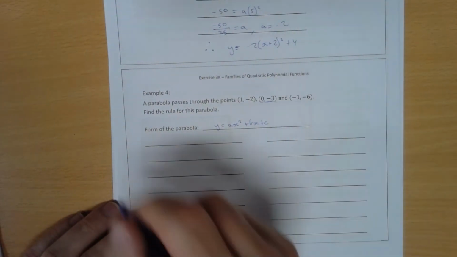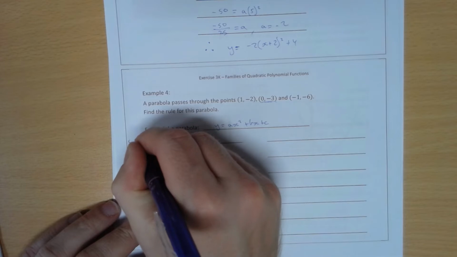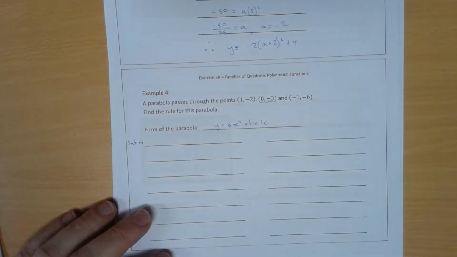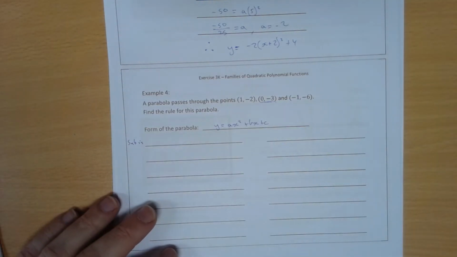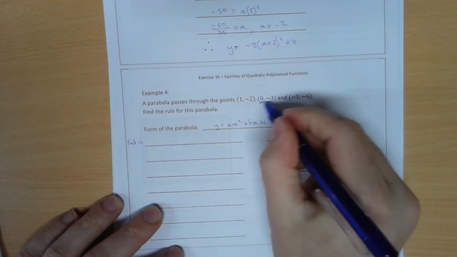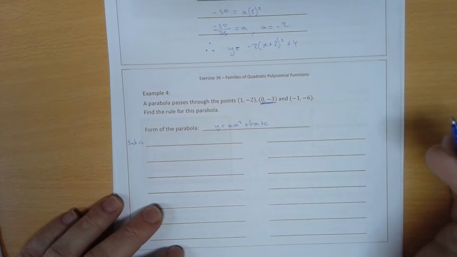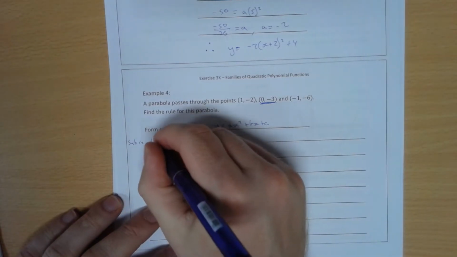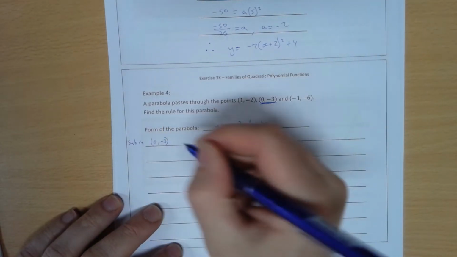So let's have a go at this. So we're going to sub in. Straight off the bat, we're going to sub in this point because it's got a 0 in it, so we're going to get a whole bunch of terms cancelled out. So we get 0, negative 3.